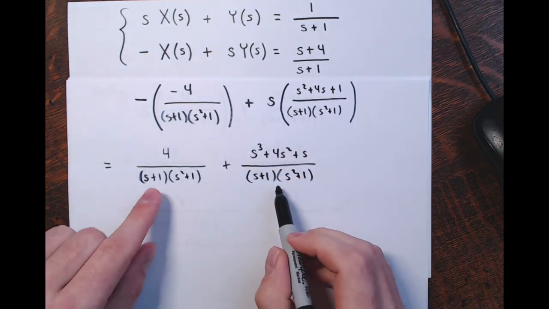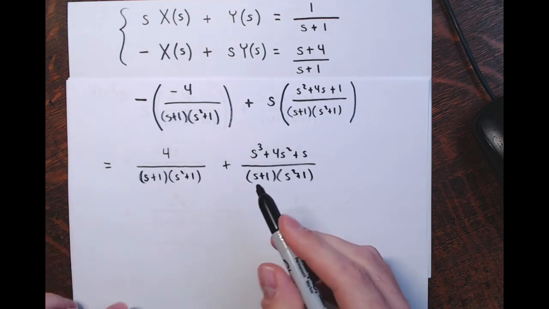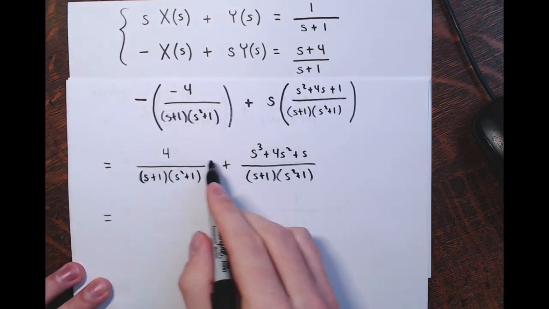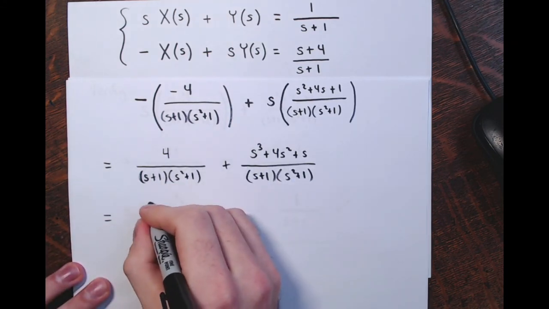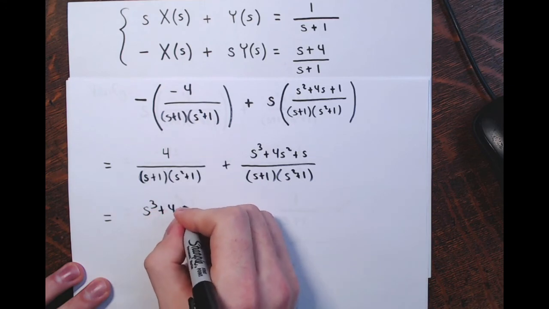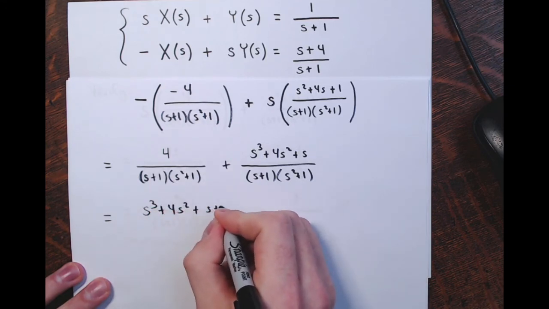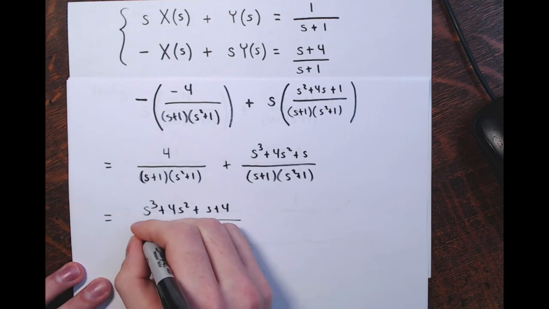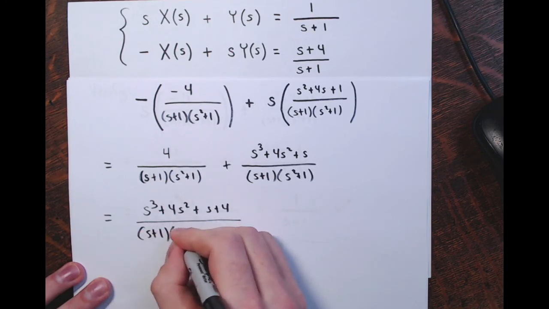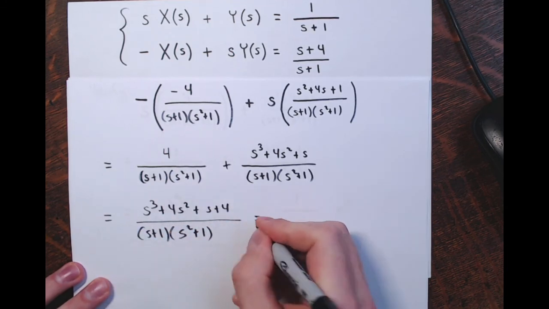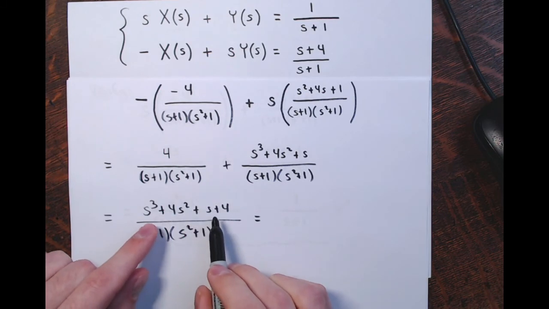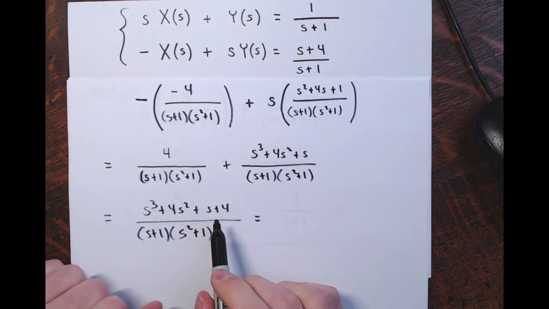Now these have the same denominator, so I can put them together. Adding the numerators together, we get s cubed plus 4s squared plus s plus 4 divided by s plus 1 times s squared plus 1. Now the numerator can be factored by grouping. You might have heard of that before from algebra class.